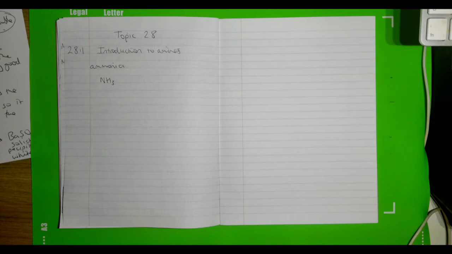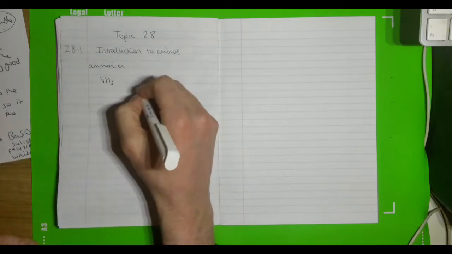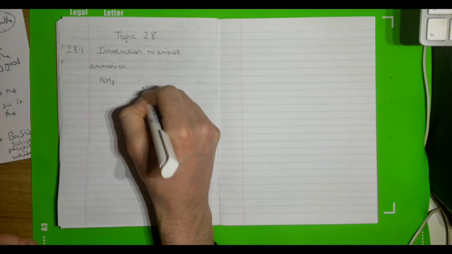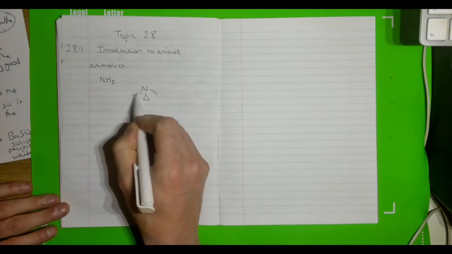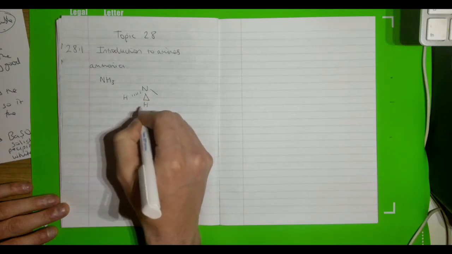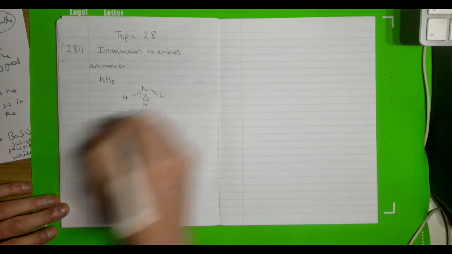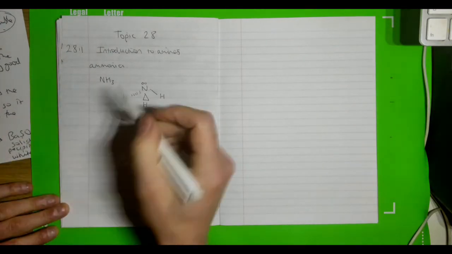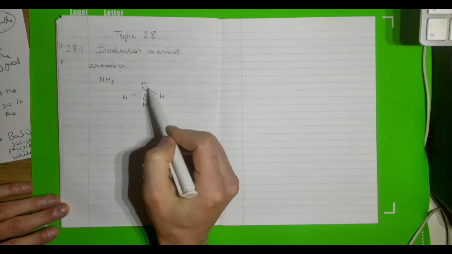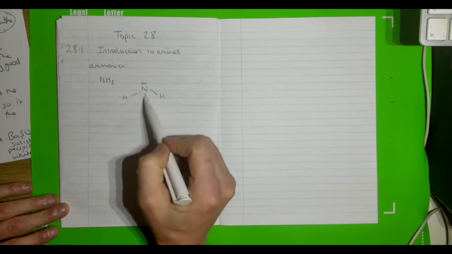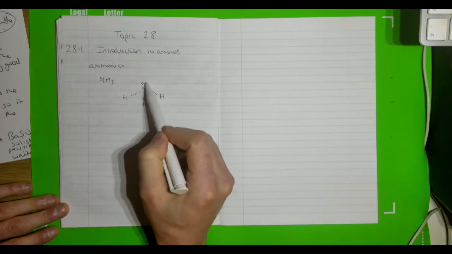Let's try drawing it. So we know that it's got this sort of shape. Remember, this bond here is going into the paper. This bond here is coming out of the paper. This bond here is in the plane of the paper. And we'll have a lone pair there as well. Okay, so we've got 1, 2, 3 bonding pairs and 1 lone pair. That's 4 pairs in total coming from a central atom.